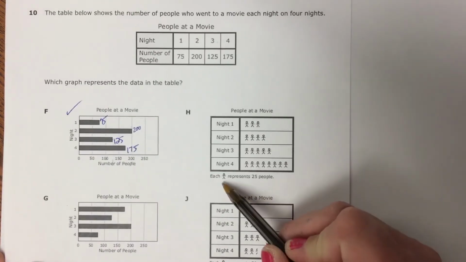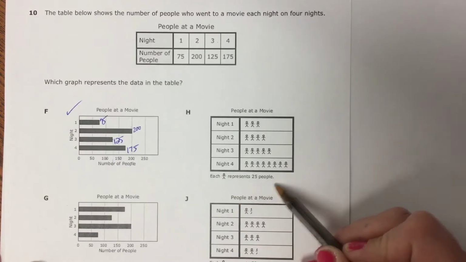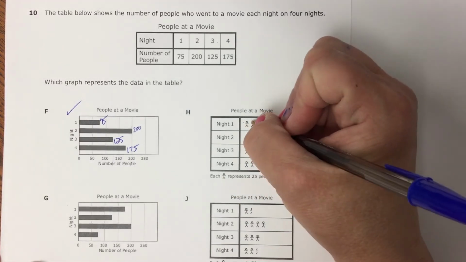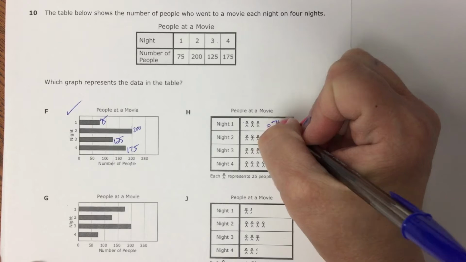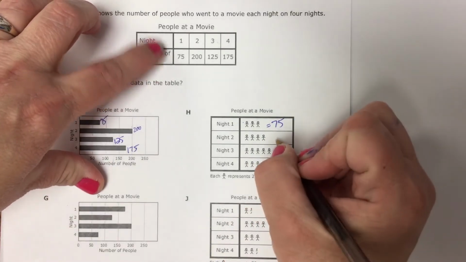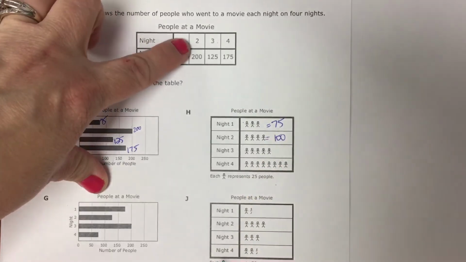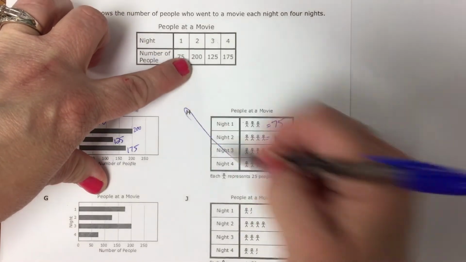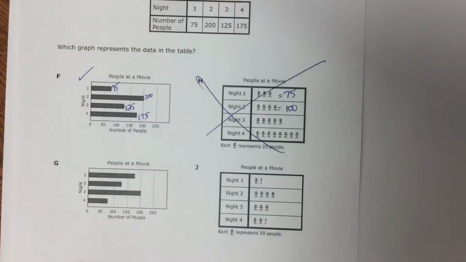Okay. Each person represents 25 people. So 25, 50, 75. That one's good. 25, 50, 75, 100. So night 2, there should have been 200. So that one's out. Okay.